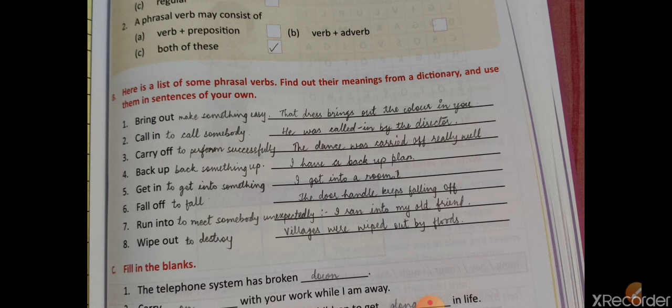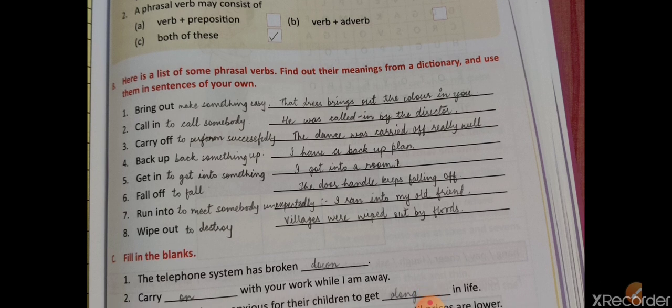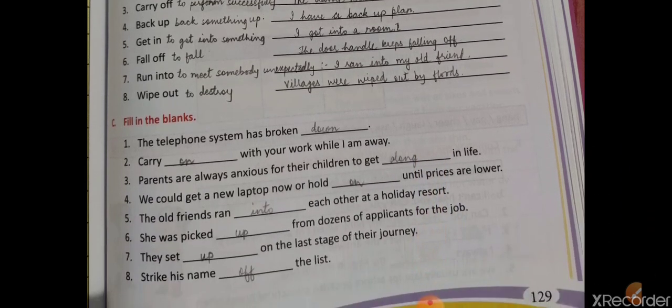Run into, to meet somebody unexpectedly, when you're not expecting anybody but then you meet them unexpectedly. So, I ran into my old friend. Wipe out is to destroy, like all villages were wiped out by the flood. Now here we have to fill in the blanks using prepositions.